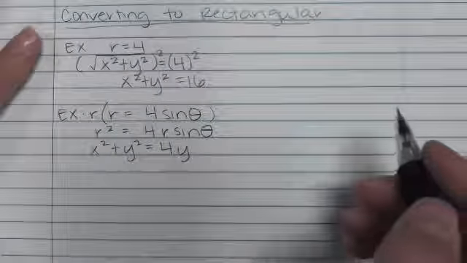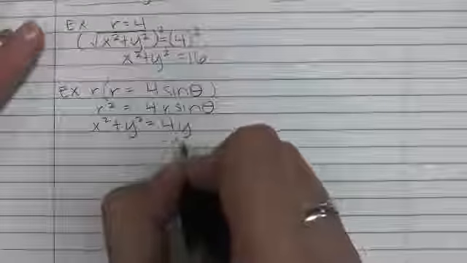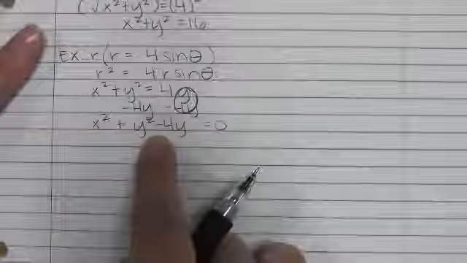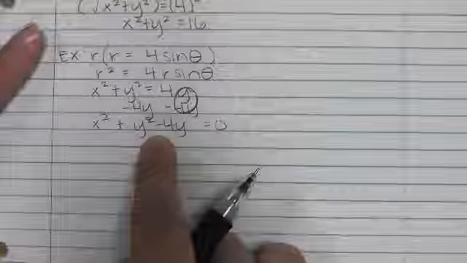I think that's the most recognizable, as opposed to the general conic form where you just make it equal 0 and then leave it like this. So I'm going to subtract the 4y over, and then I'm going to try to get this in the standard conic form, which means that I need to complete the square on this part right here so that I can basically see where the center of the circle is and what the radius would end up being.